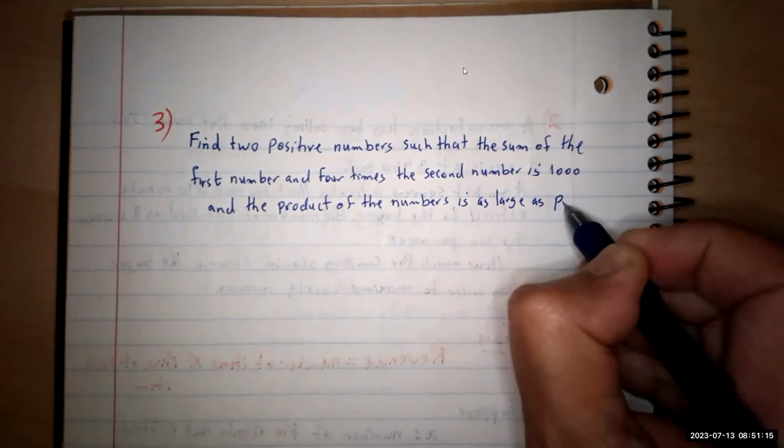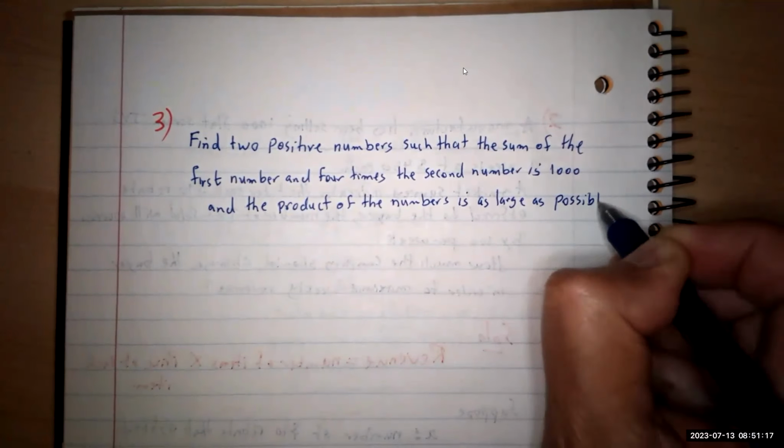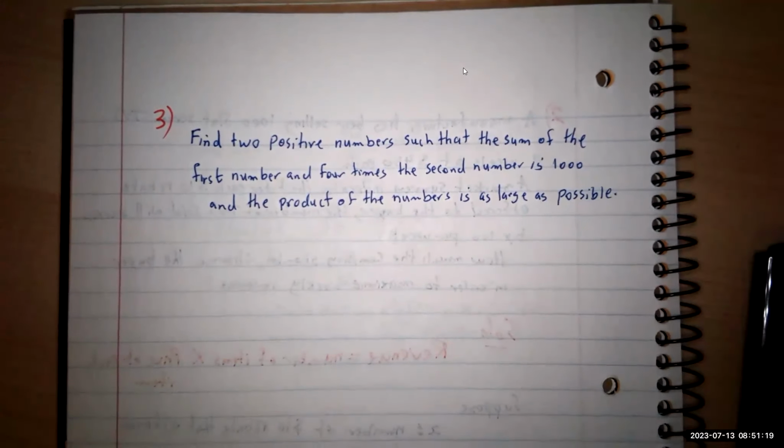It's very much like the one that we did. The one that we did, it was sum of two numbers was 1000. In this problem it is a sum of the first number and 4 times the second one. So not a big deal.